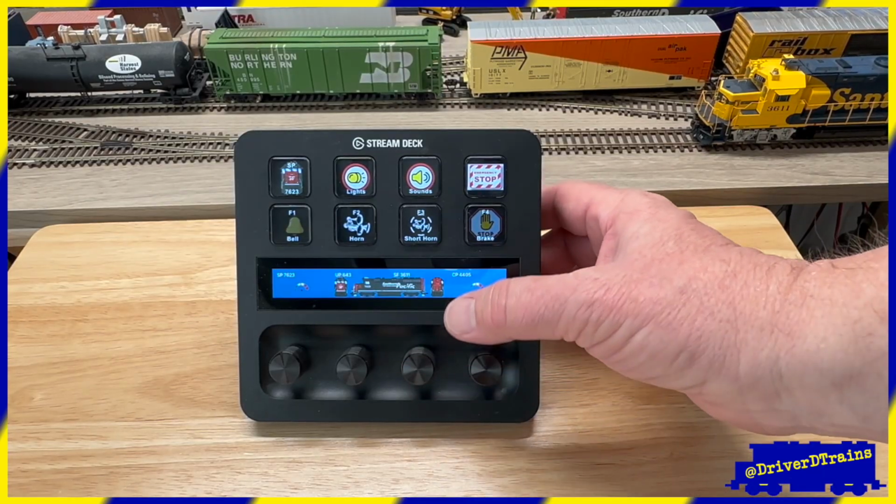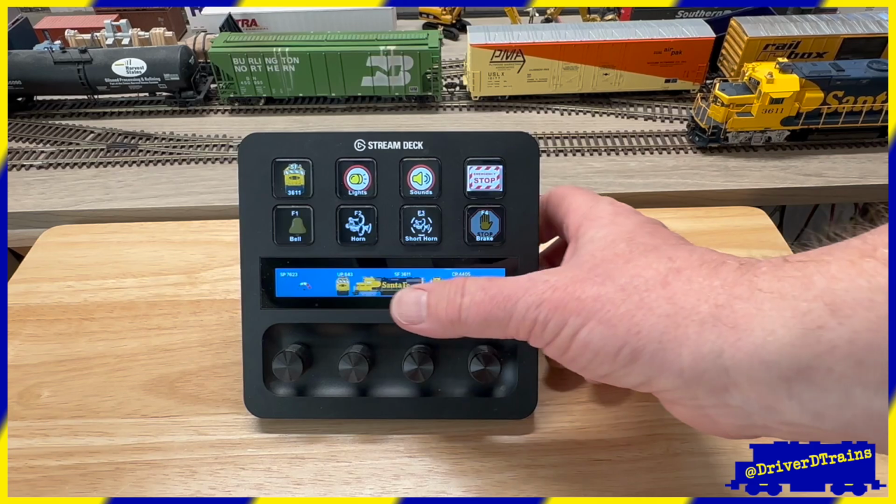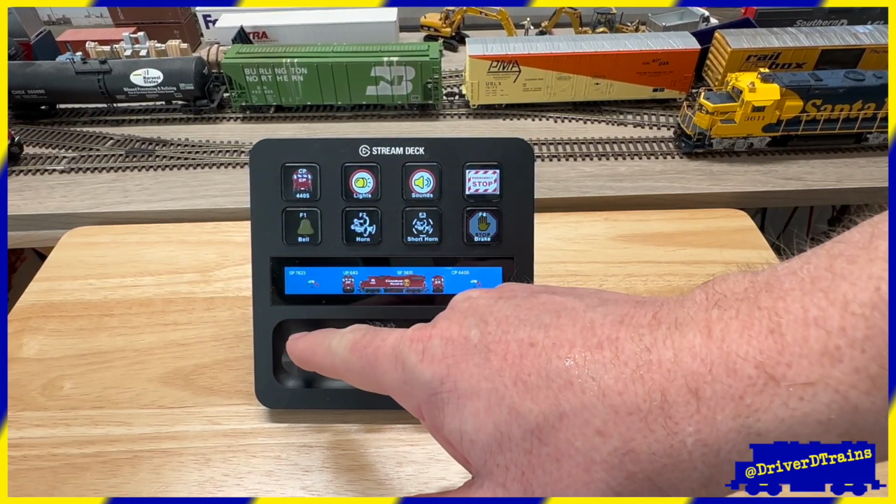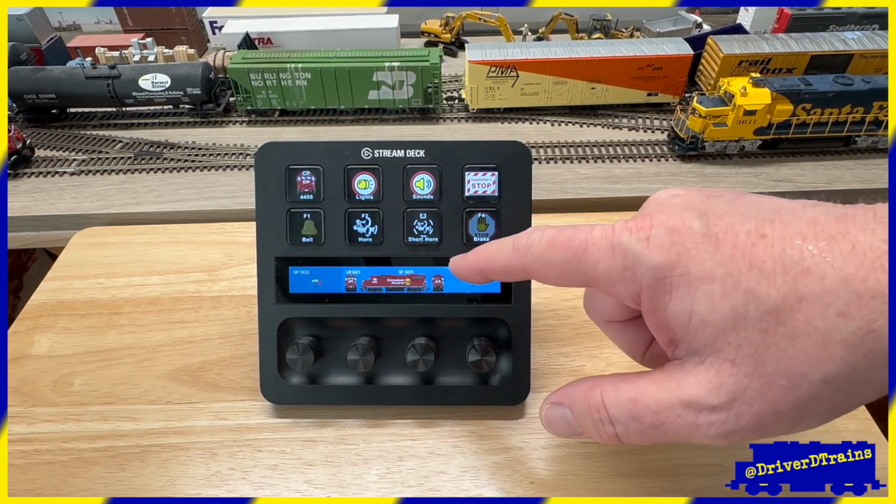However, if we already have a Stream Deck or other comparable device, or purchase one for other uses, we can also use it to control our trains and layouts in a few interesting and different ways.